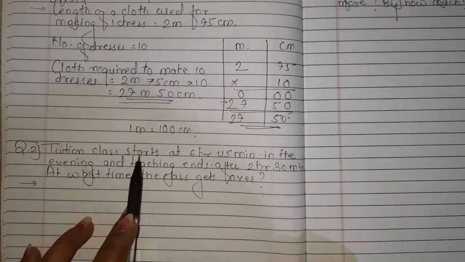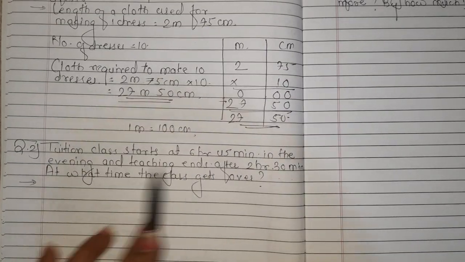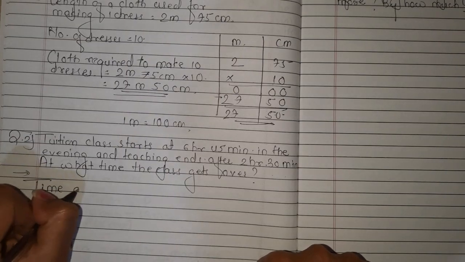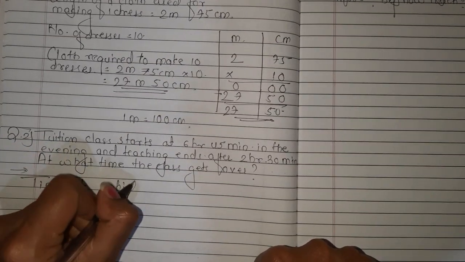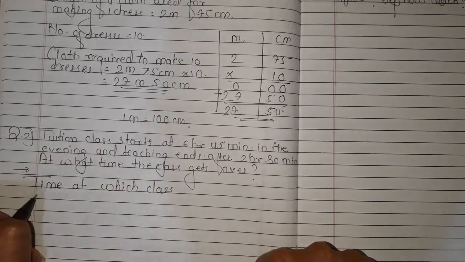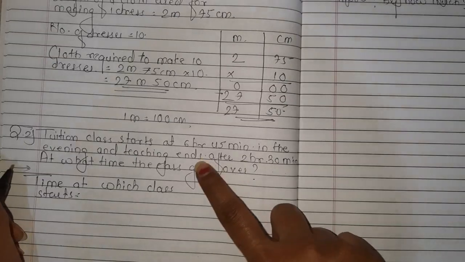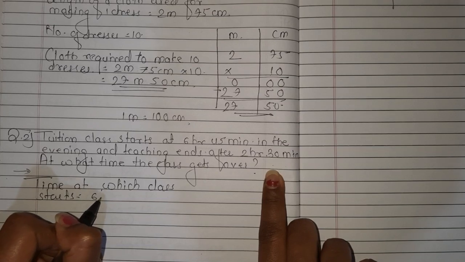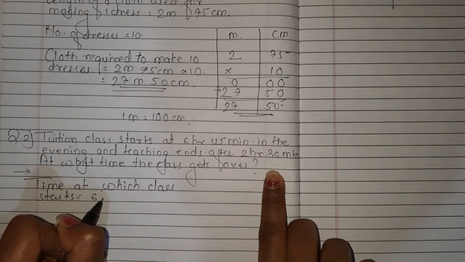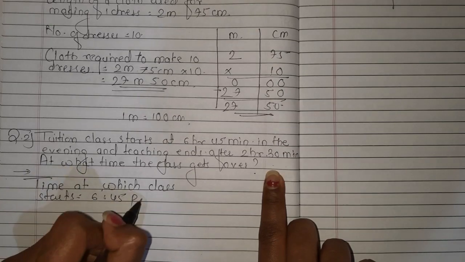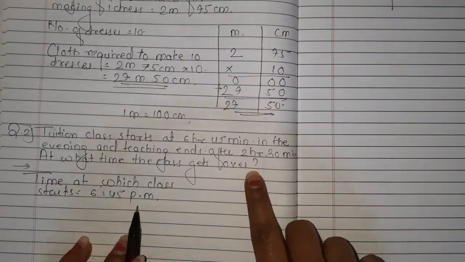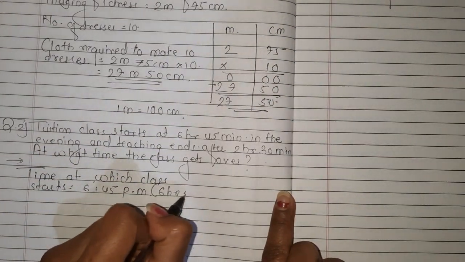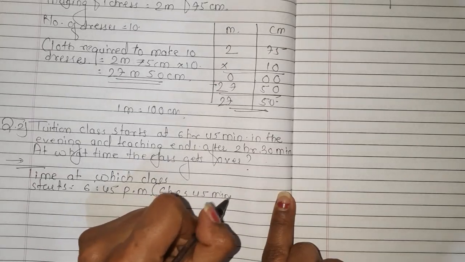Now what they have given, tuition class starts at 6:45 in the evening, means the time at which class starts is 6 hours 45 minutes in the evening, that is 6:45 p.m.